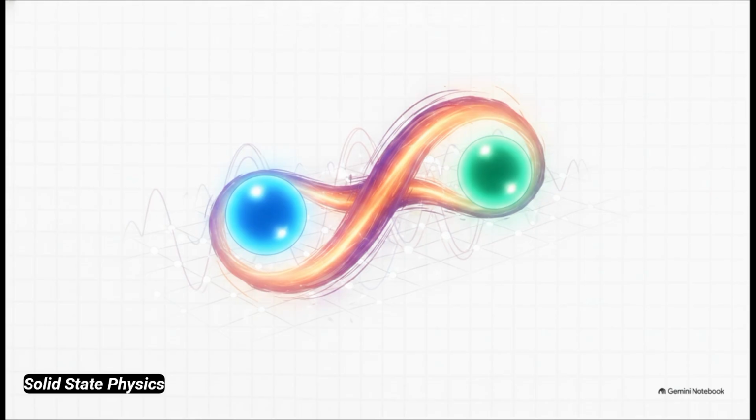And how do they do it? Through the exchange of phonons. That vibrating crystal lattice we started with is actually the very mechanism that binds these electrons together, allowing them to surf through the material as a single quantum entity with zero resistance. We know this for a fact because changing the mass of the crystal's atoms directly changes the critical temperature, an amazing phenomenon called the isotope effect.